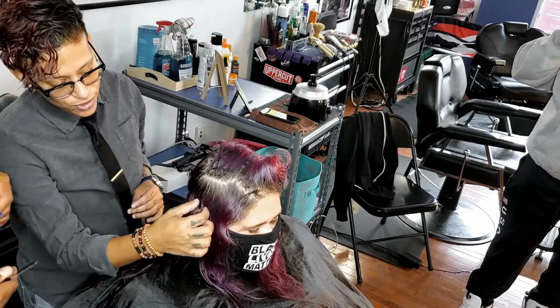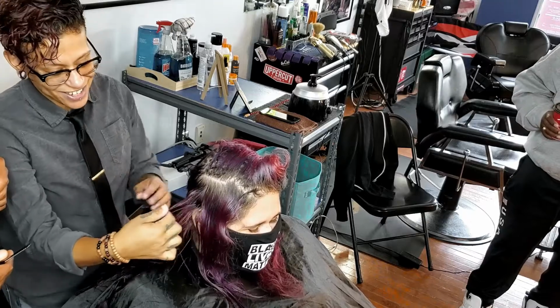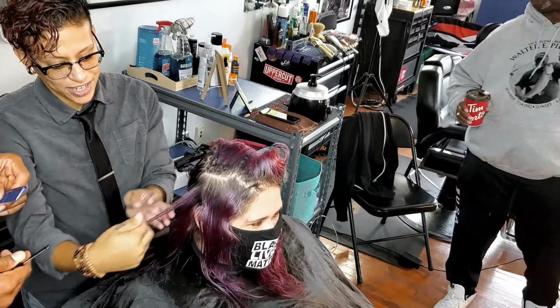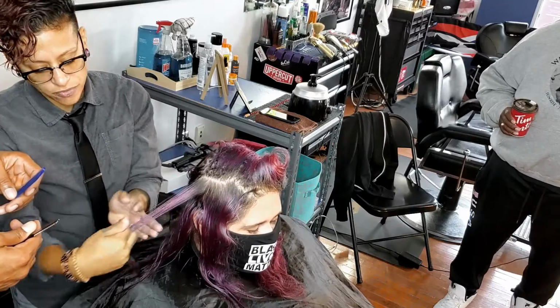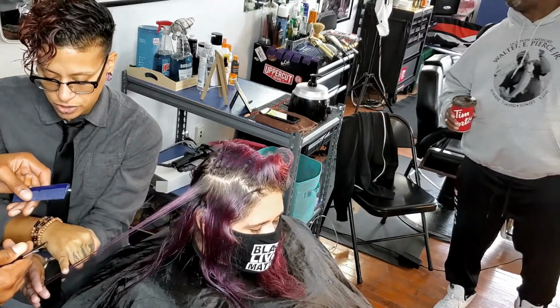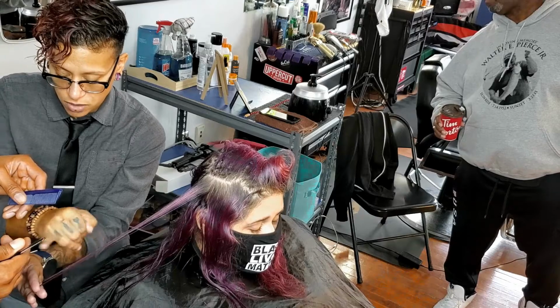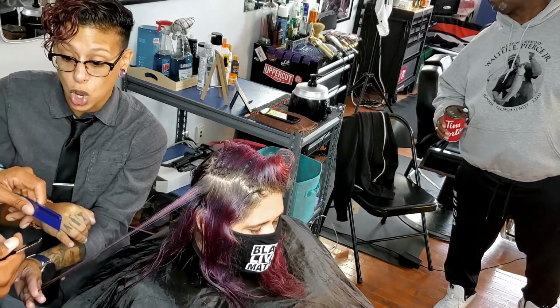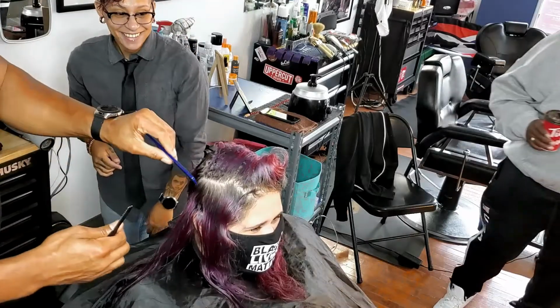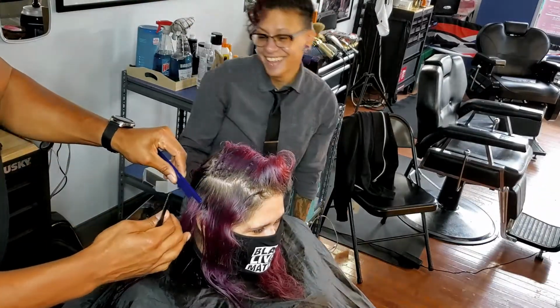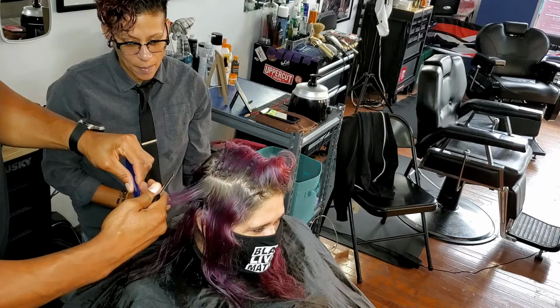Now you're going to remove bulk. You're going to do it on this little section here. You brush it forward, and right at the bottom you put your feather razor on it and slide. Do not chop it. Chop is incorrect; slide is the word we're looking for.